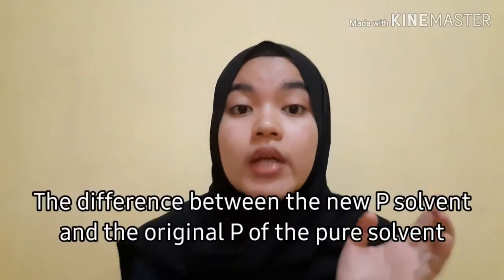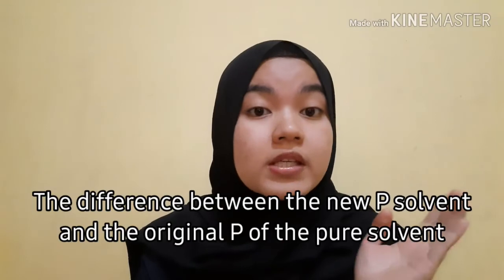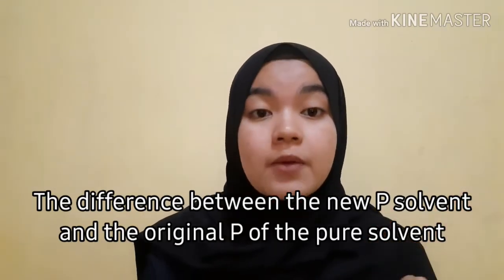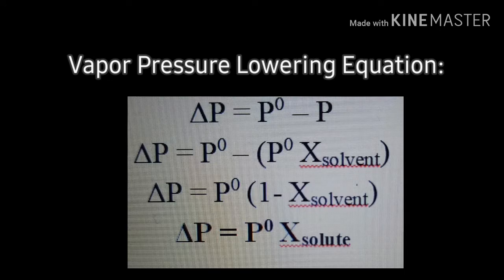Note that the pressure you obtain from this equation is the new equilibrium vapor pressure of the system with the solute included. If you want to know how much change has taken place, you will need to look at the difference between the new P solvent and the original P pure solvent. Vapor pressure lowering is equal to the vapor pressure of pure solvent multiplied by the mole fraction of solute.